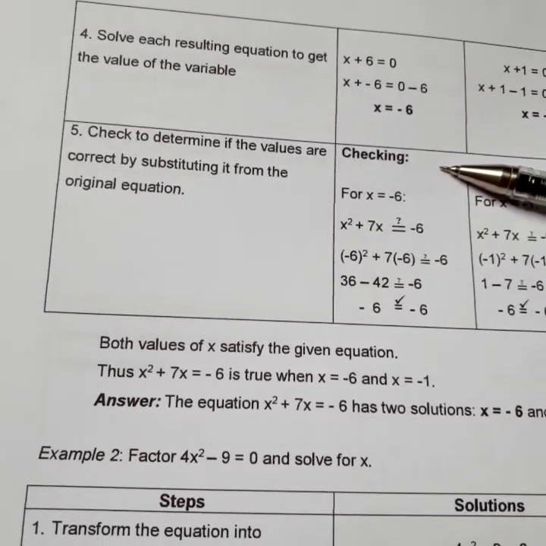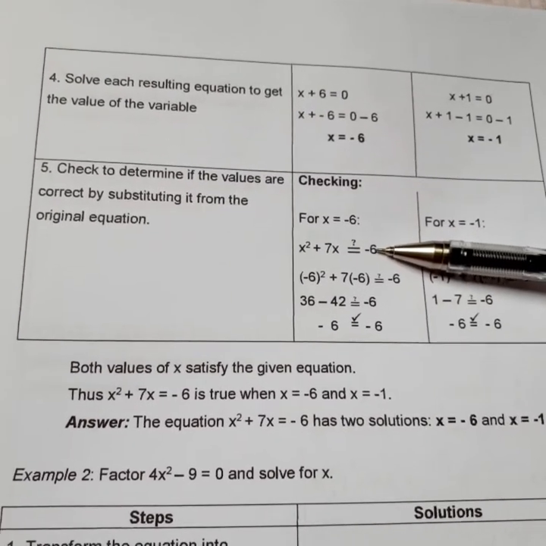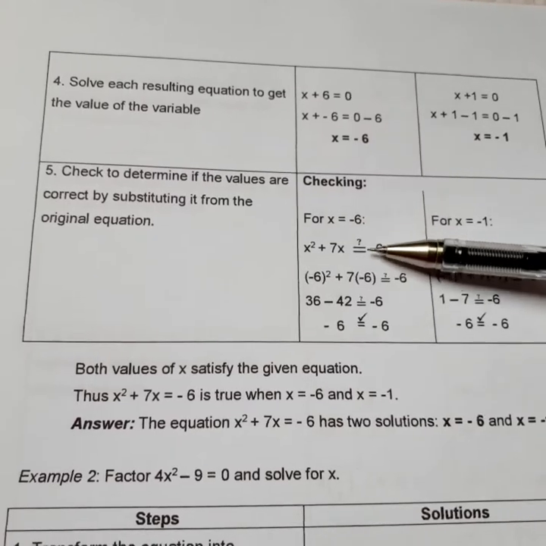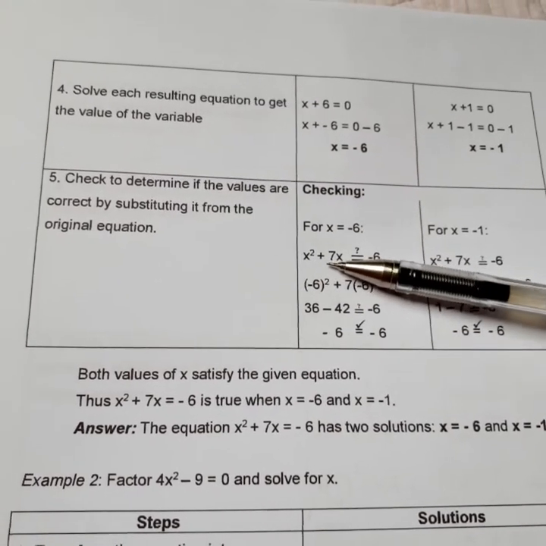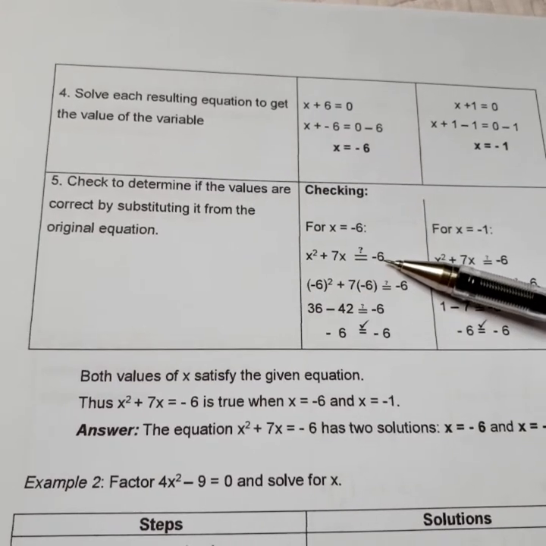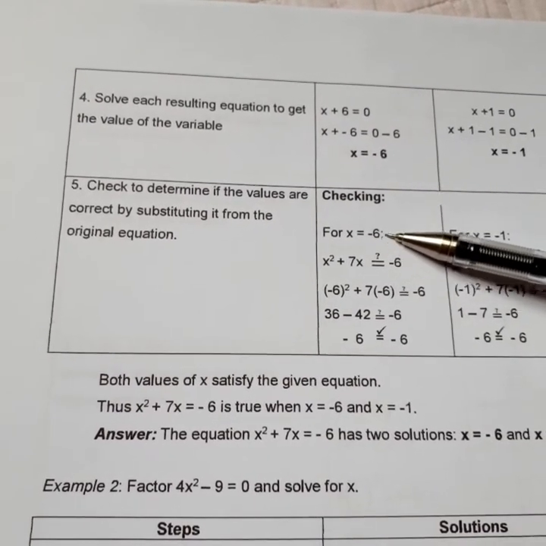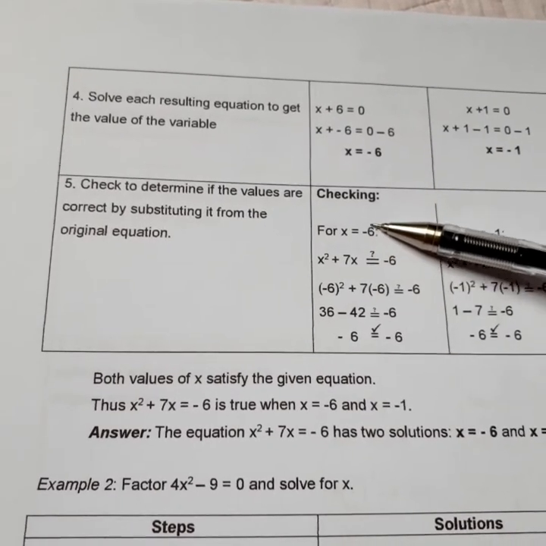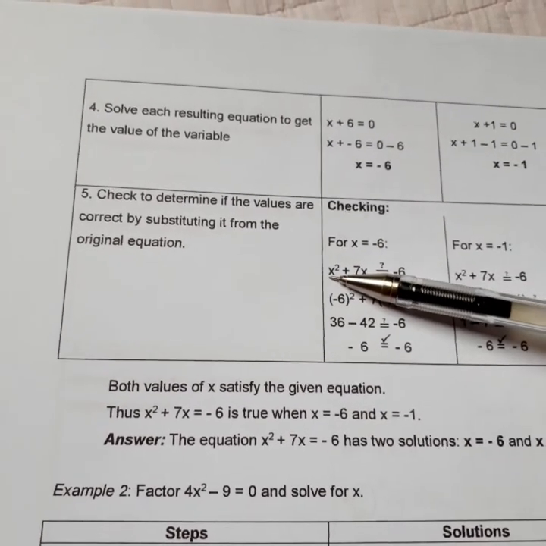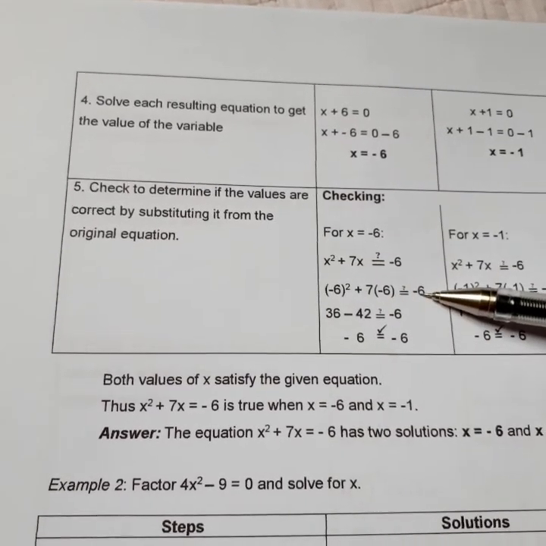Okay, so copy the original. Copy the original equation, which is x squared plus 7x equals negative 6. Copy, then substitute the value of x, since we have the value of x as negative 6. So replace x with negative 6.